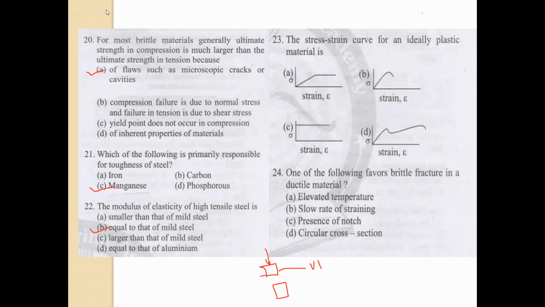Then question number 23. The stress strain curve for an ideally plastic material. Option D. Yes, please, anyone guesses? Option A. What is asked? Ideally plastic material. Ideally plastic, C. Yes, good, correct answer.